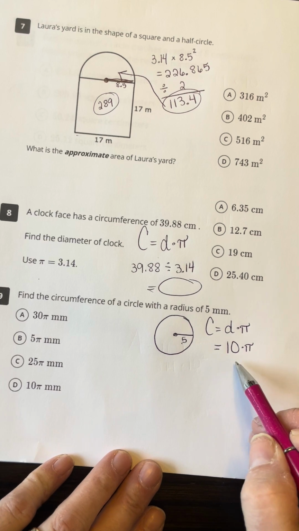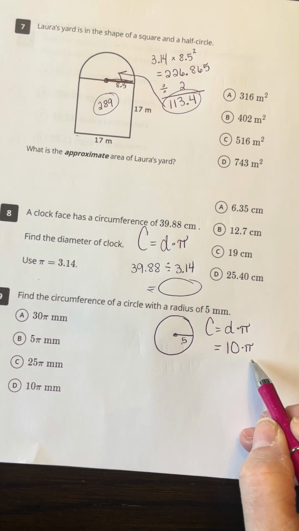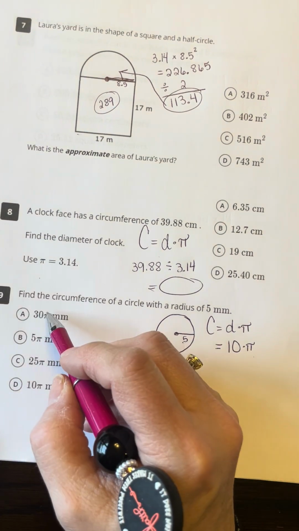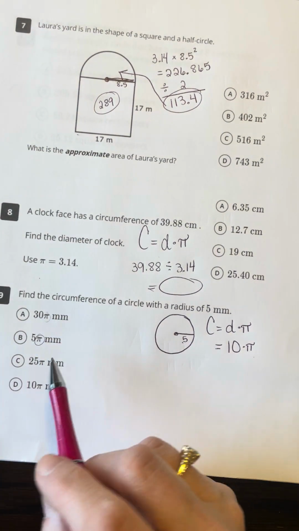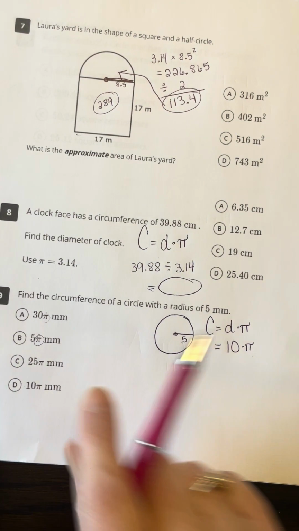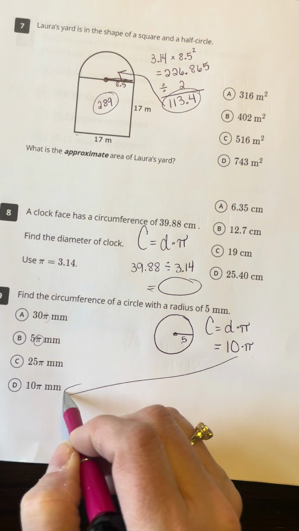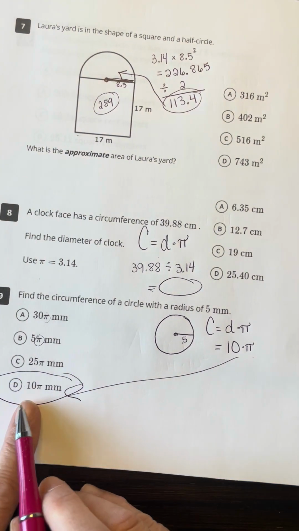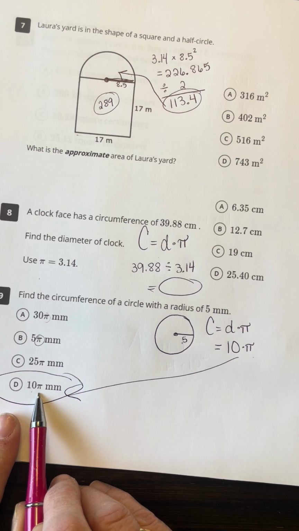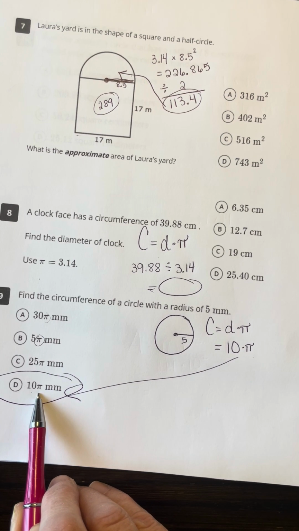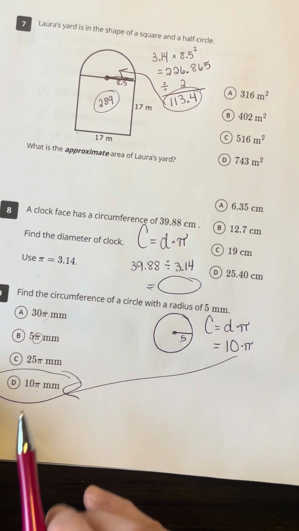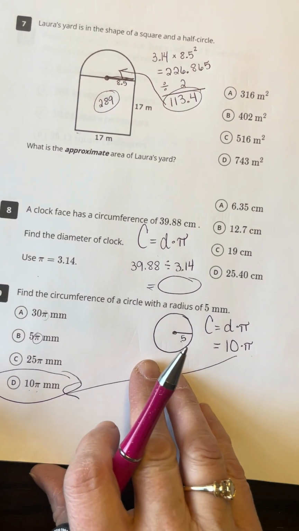So normally I would take my calculator and I would go 10 times 3.14 to get my answer. But if you look at your answer choices, they all have the pi symbol in the answer. That means instead of multiplying that together, we just leave this answer the way it is, and there it is right there. Okay, that means to get my answer, I take 10 times whatever approximation I'm using for pi, which is 3.14. This is actually a more exact answer because when we use 3.14, we are rounding pi to the nearest hundredth.